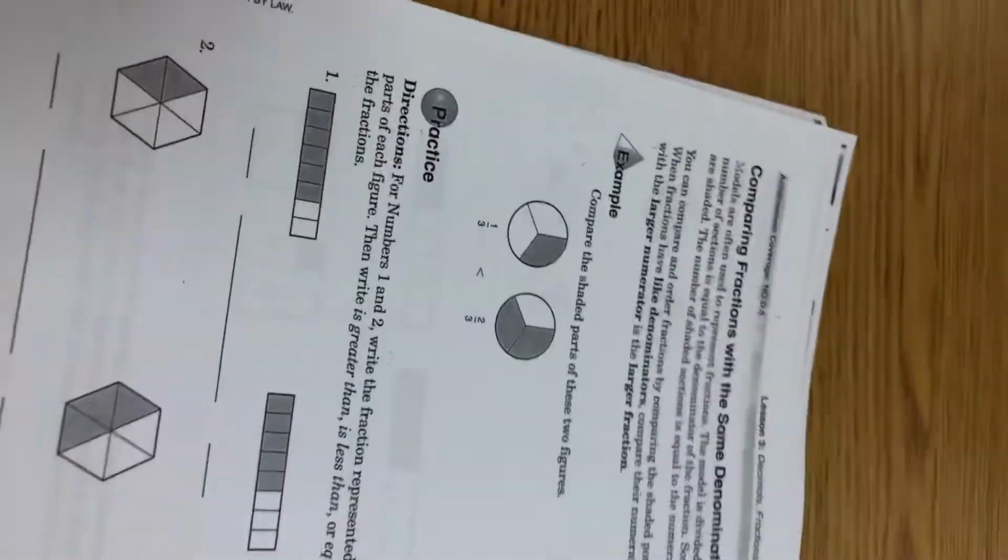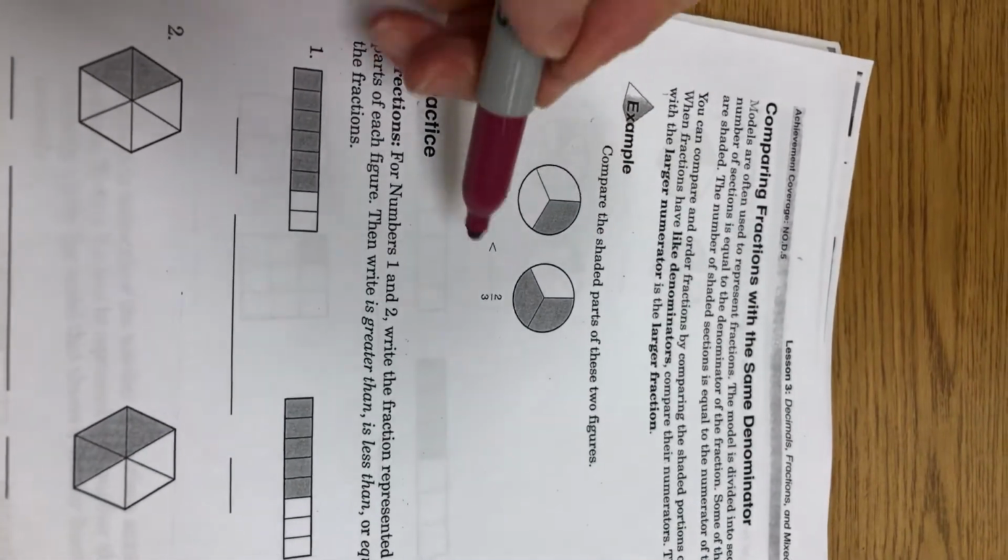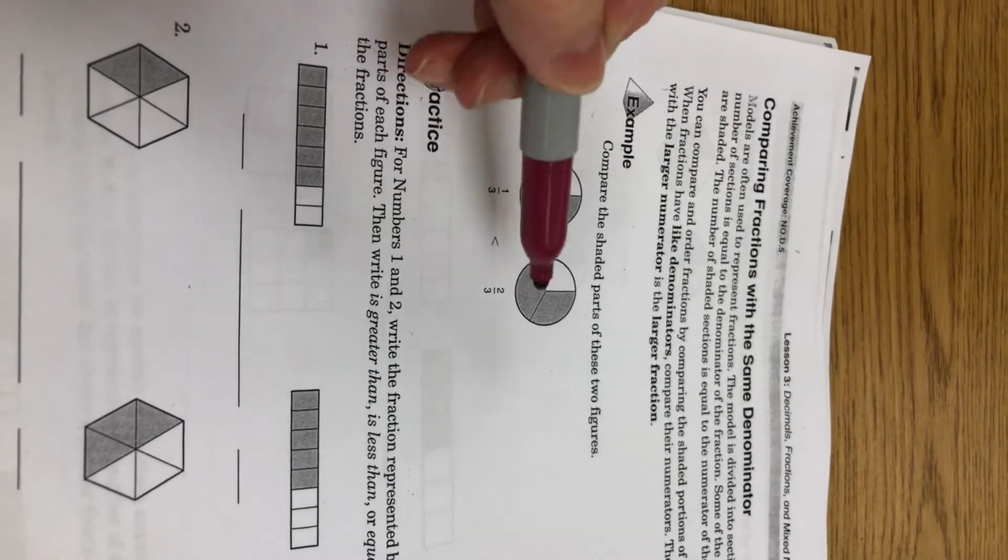All right, we're moving over here to comparing fractions with the same denominator. If we have a picture, like this example, it says compare the shaded parts of the two figures, we can see that both of these are broken up into 3 parts, so our denominator is going to be the same. But on the first one, we're going to shade in 1, and on the second one, we're going to shade in 2. So 1/3 and 2/3. Of course, this is with a picture representation, so it should be a little bit easier to see what you're doing, but 1/3 is less than 2/3 because you have more shaded on 2/3.